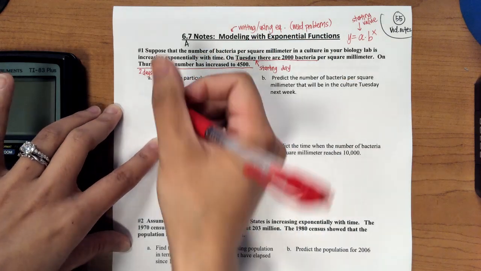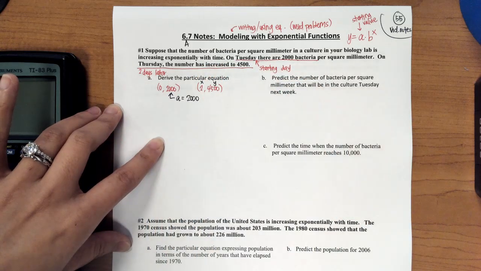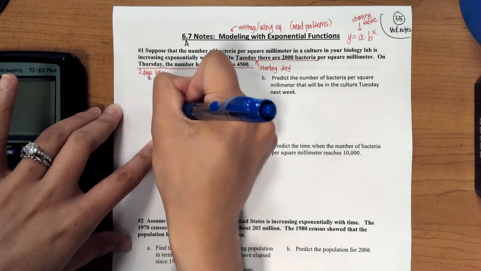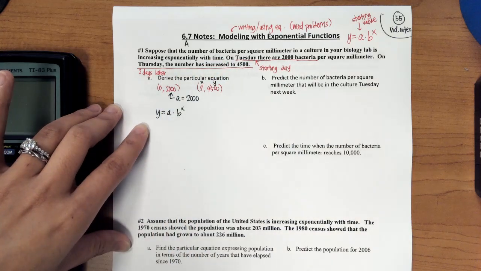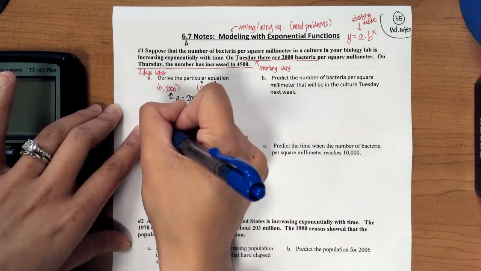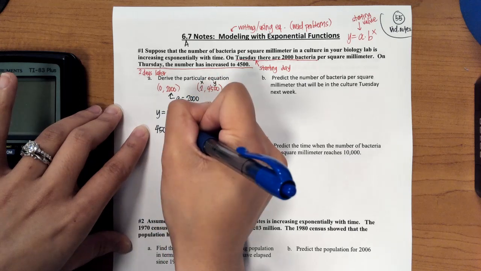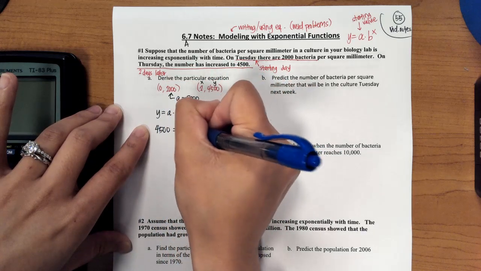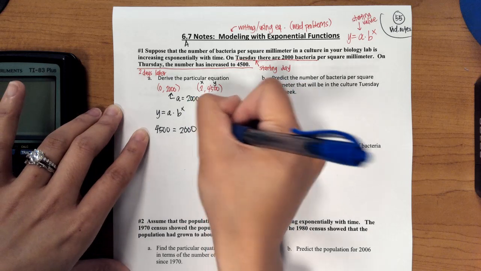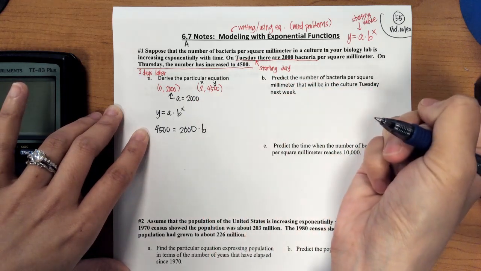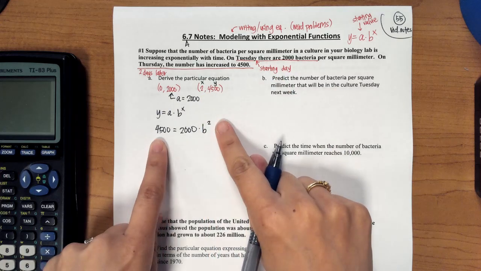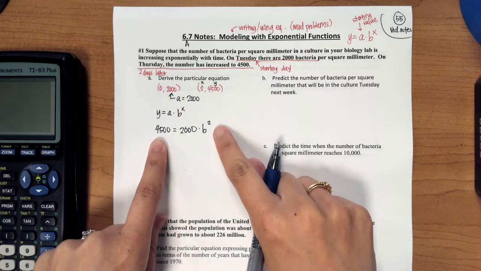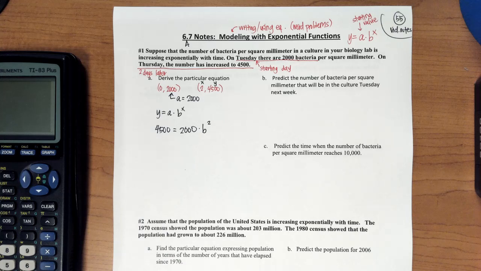So what we're going to do is we're going to take our equation, y equals a times b to the x, and we're going to plug in all the values we are given. So 4,500 is y. We know our starting value is 2,000, but we don't know what our base is. Okay, but we do know that after 2 days is when our 4,500 bacteria happens. So notice now we have a single variable in our equation, and we can solve for b now.